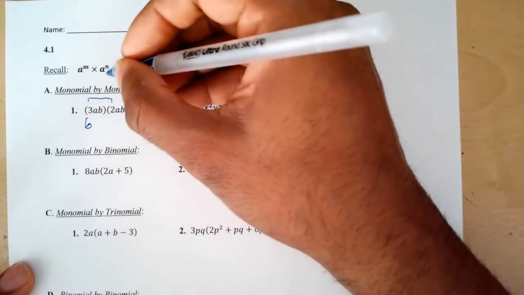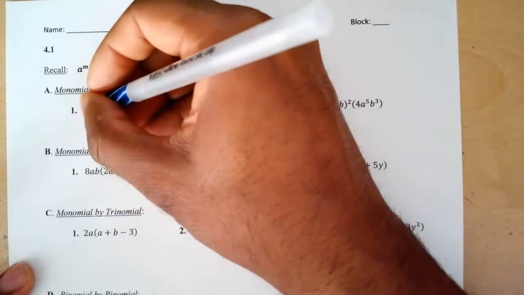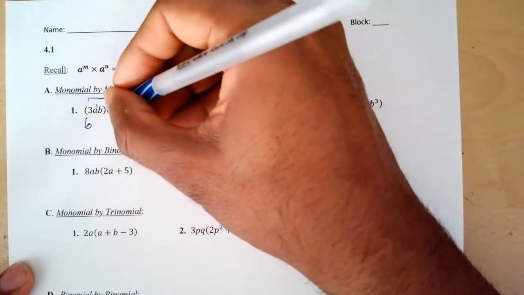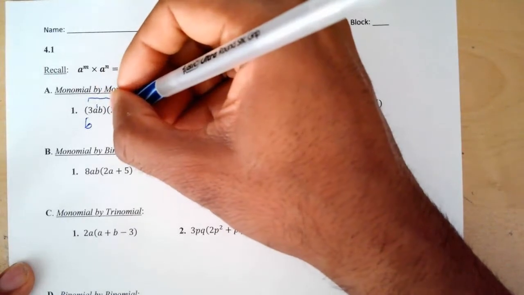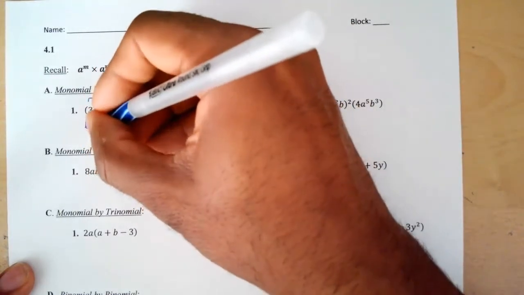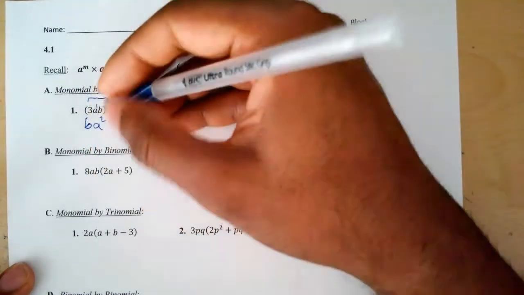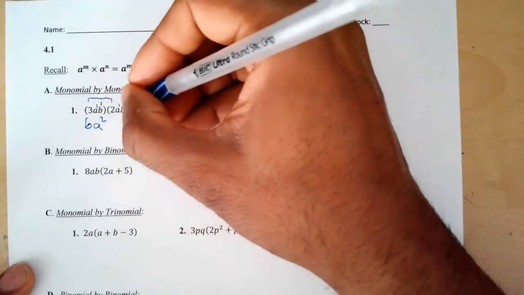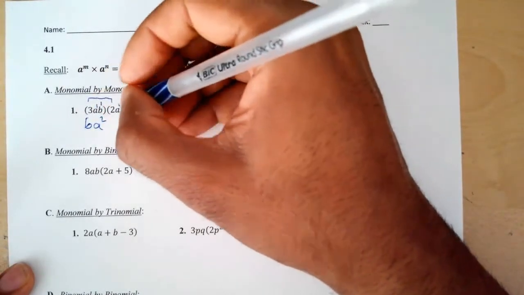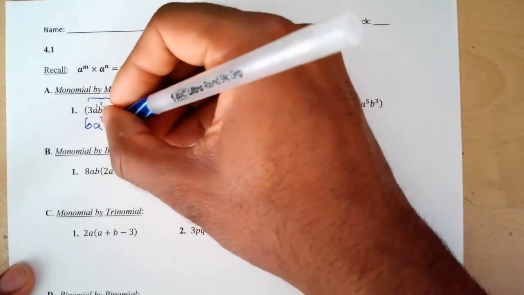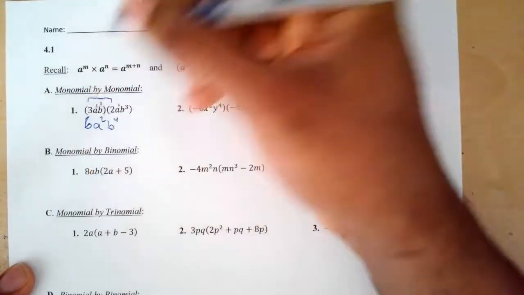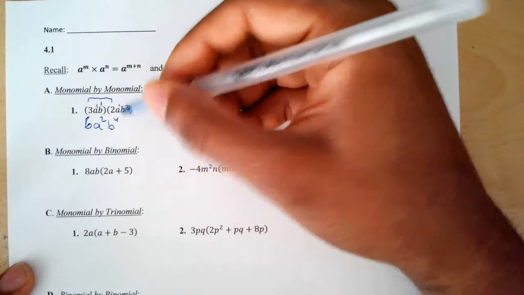When they're like bases, you're adding the exponents. If it doesn't say anything, it's an invisible 1. So a1 and a1, 1 plus 1 is 2, so a squared. And then for b, there's a 1 here and a 3, so b in 1 and 3 is 4. So b to the power of 4. There you go, 6a squared b to the power of 4.